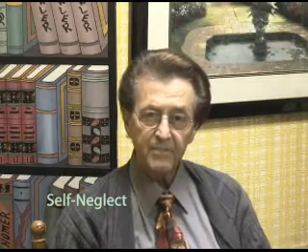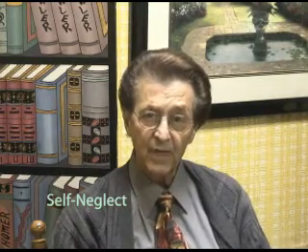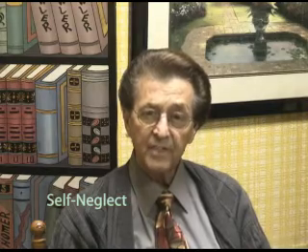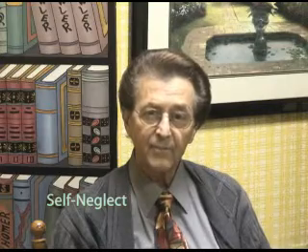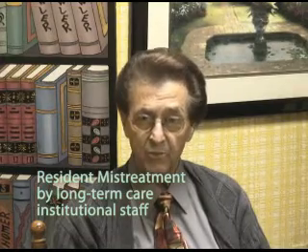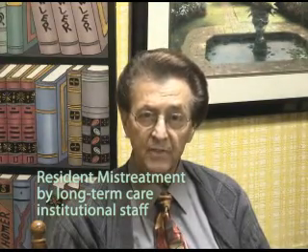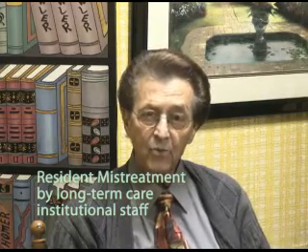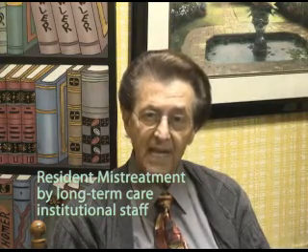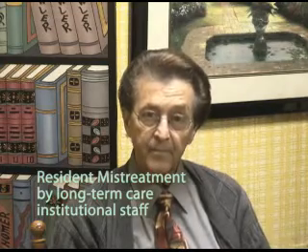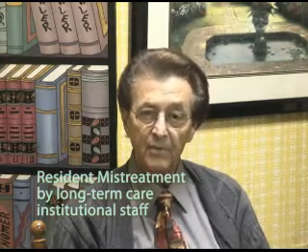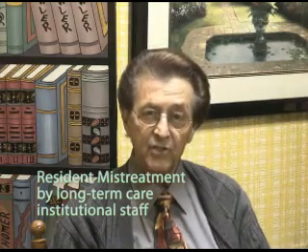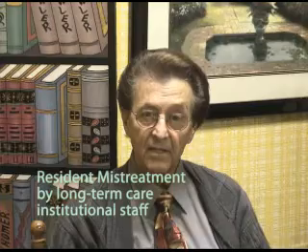And that is neglect. Self-neglect may be suspected in a patient who is dehydrated or malnourished, or someone with ulcers on the skin, poor hygiene, or lack of compliance with recommendations and treatment. Resident mistreatment in long-term institutions may include restrictions of involuntary mechanical restraints. This is condemned by federal regulation and by state institutional statutes and by common law standards.